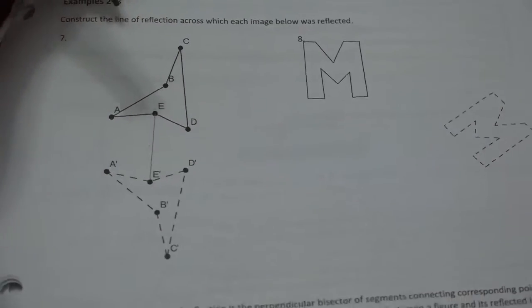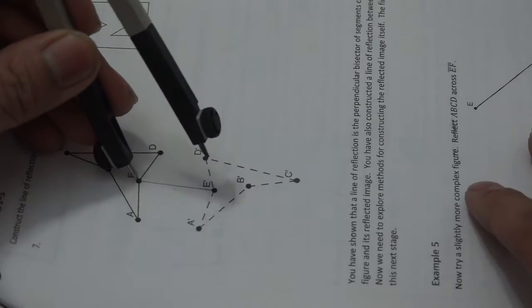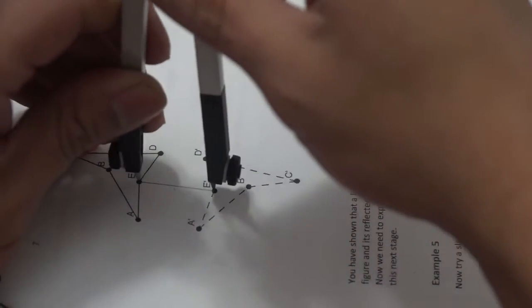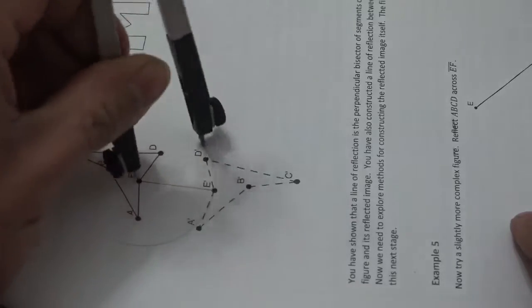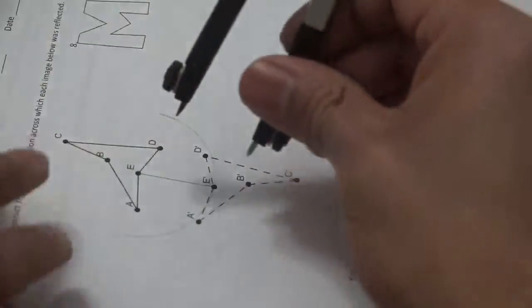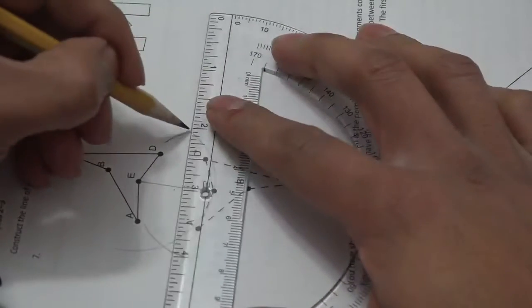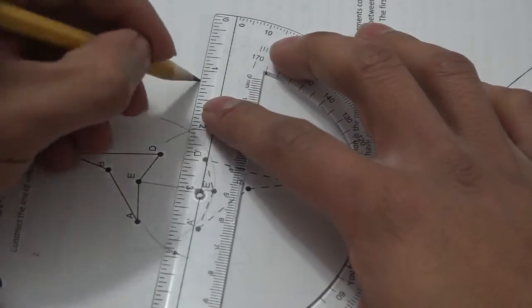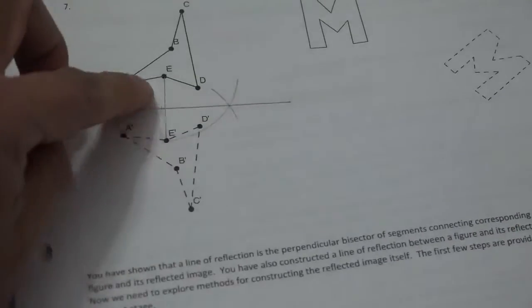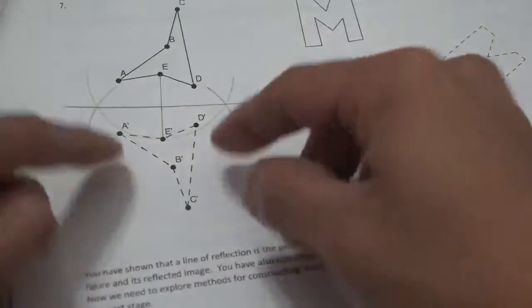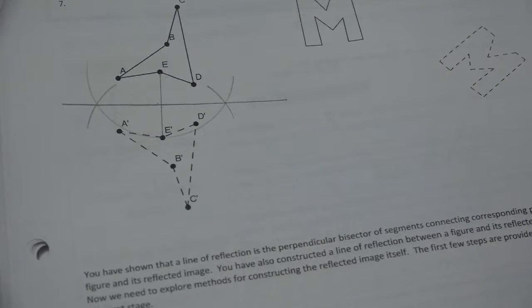I'm gonna shift the paper a little bit so you could see it. So I go from E and I measure to E prime, right? And I'm gonna do my semicircle. I'm gonna go to E prime, and then I'm gonna do my other semicircle. In this case, I'm just gonna trace the marks. And now, my friends, ladies and gentlemen, I present to you your line of reflection. This image was reflected over this line of reflection. Okay, that's it.